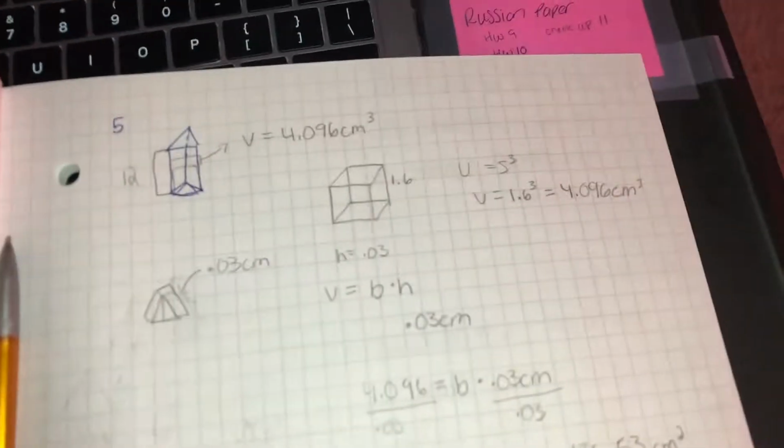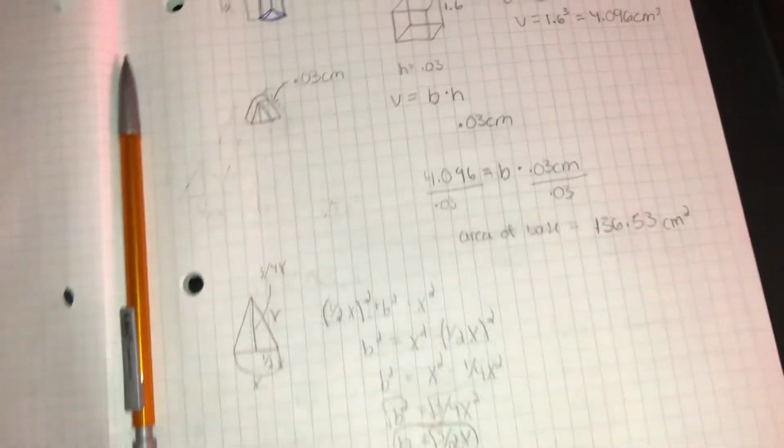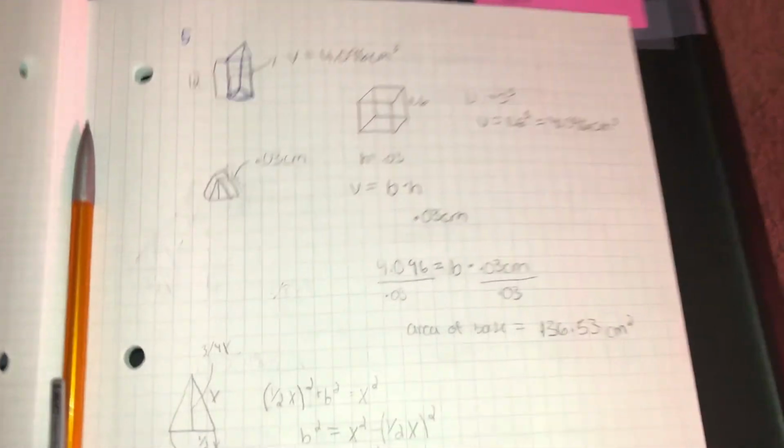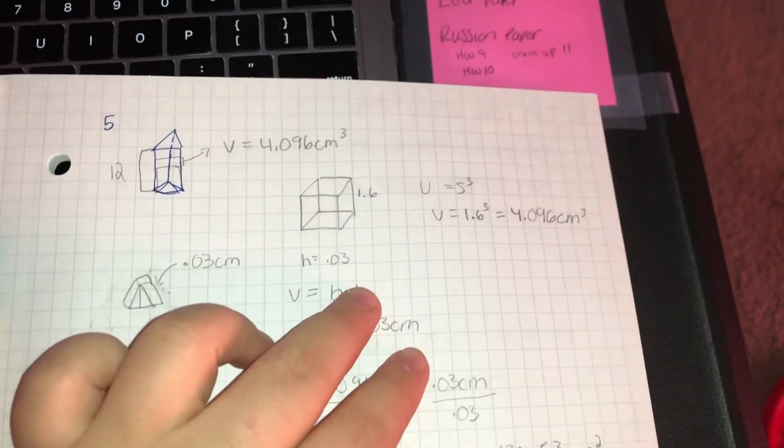So question number 5 was probably the most involved question. So the first part, we had to find the side length of the triangular base. There were a lot of steps I did before that. So the first thing was I found the volume of the cube that flew into the dice.